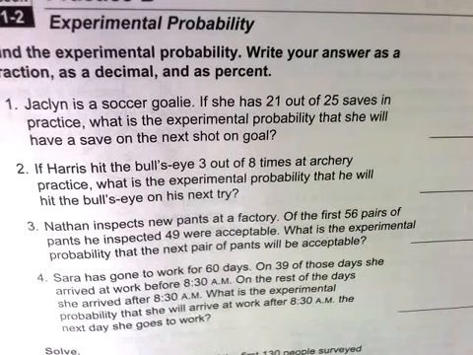To change from a fraction to a decimal, you're going to divide the numerator and the denominator. Once you have that decimal, you're going to move the decimal 2 times to the right and add a percent sign, and that will be your solution as a percent.